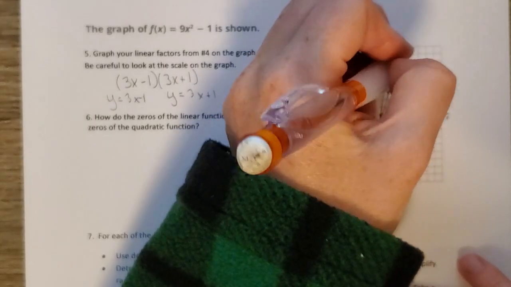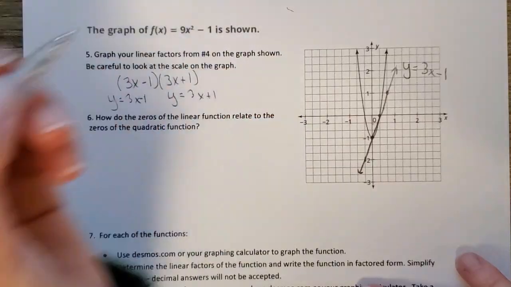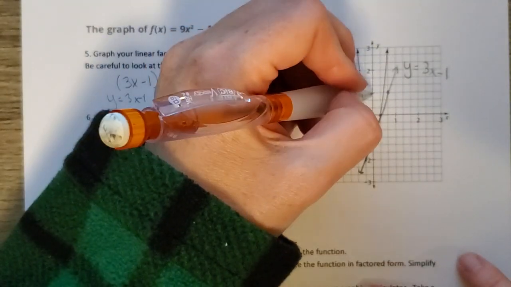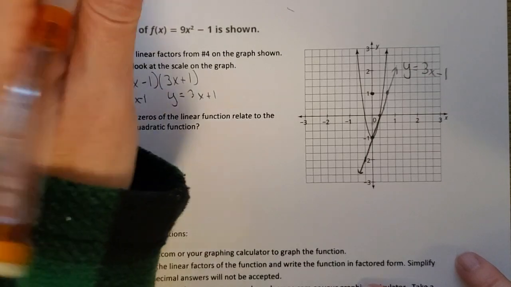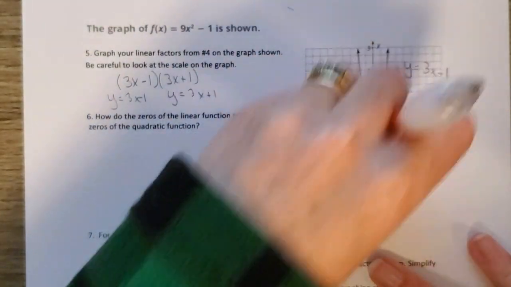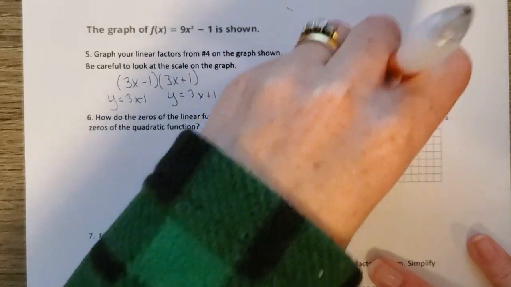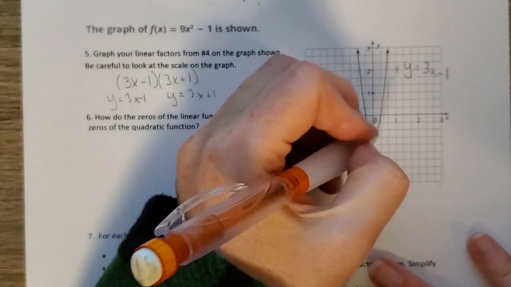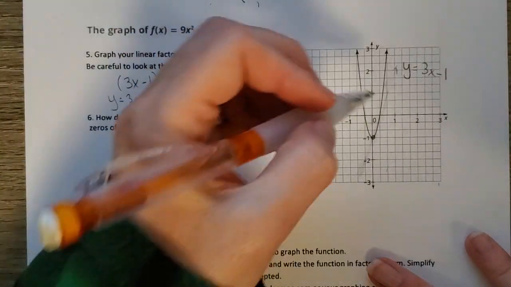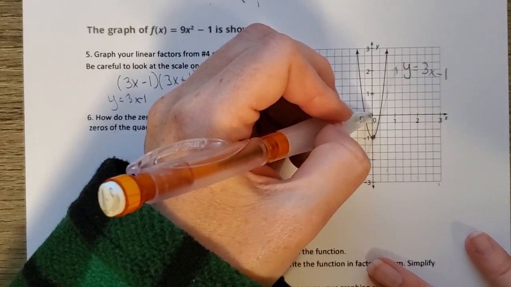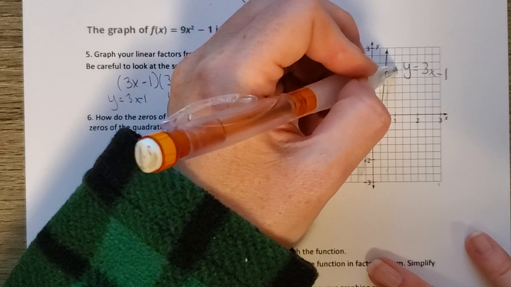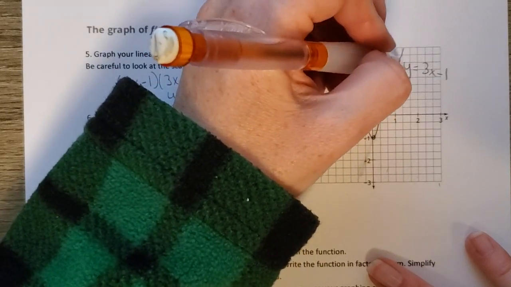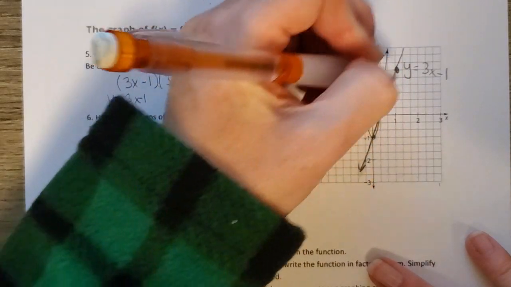So that's the first equation, y equals 3x minus 1. The other one's +1, so we're going to go up to +1. Sorry, I messed that up because I forgot to watch the scale on the y-axis. So we start at -1, and we're going up 3. So this is 1, 2, 3, and over 1, which is over here. So it ends up in the same spot, but I should count it out correctly.